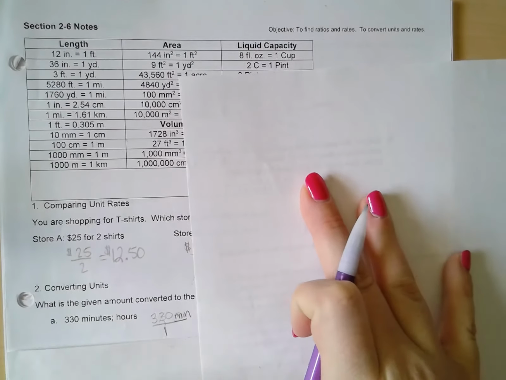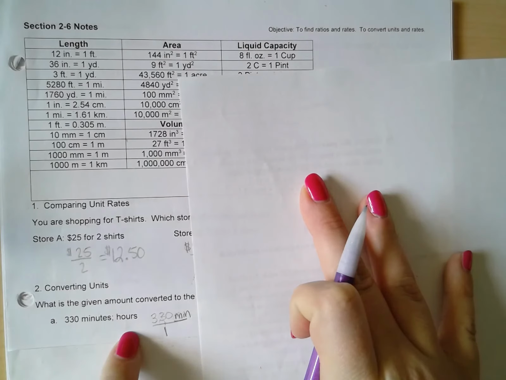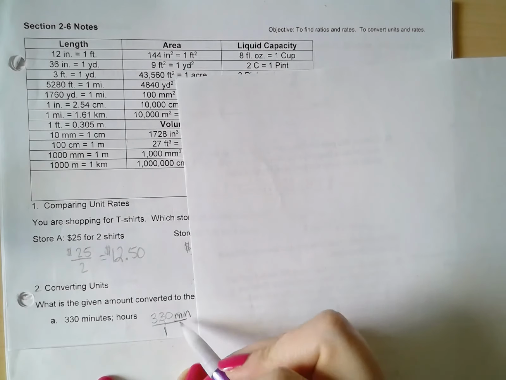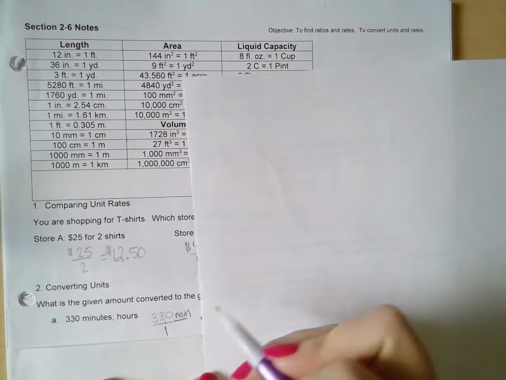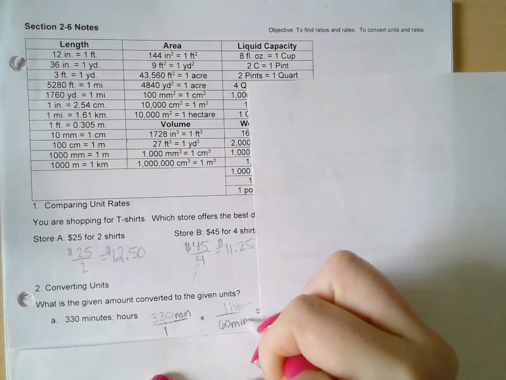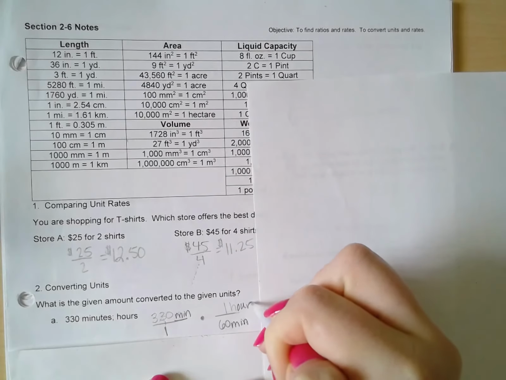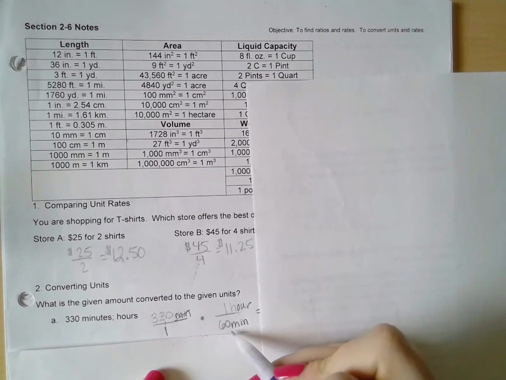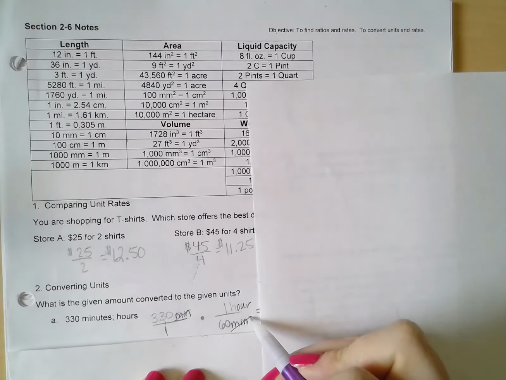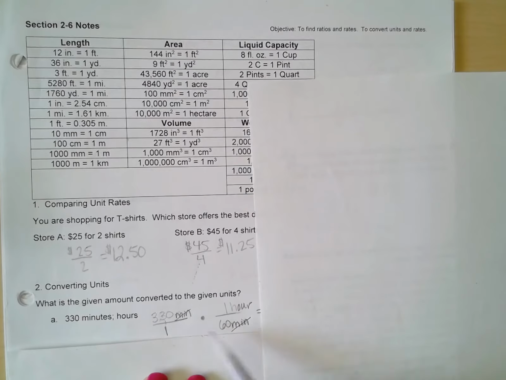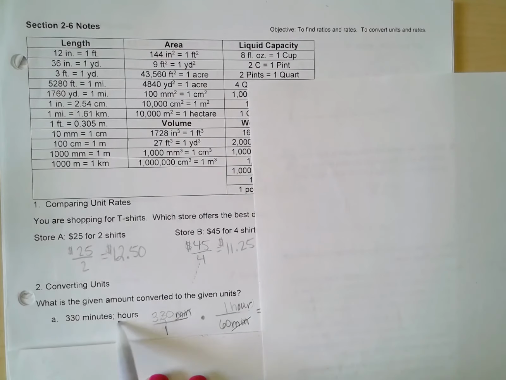So then I need to figure out, well, minutes and hours. I know there are 60 minutes in 1 hour. So I want my units to cross off. So because the minutes are up top, I'm going to make sure my next fraction has the minutes on the bottom and the hours on the top. So what that does is it makes sure that I can cross off my minutes, because one's on the top of a fraction, one's on the bottom. Okay, so the only units left are hours, which is exactly what I want.